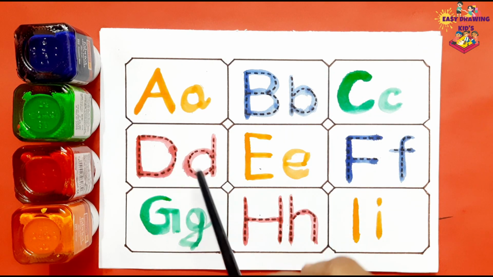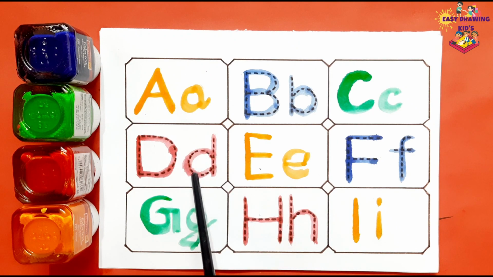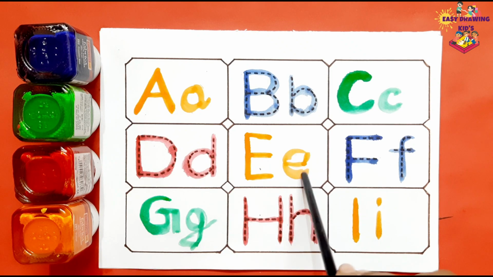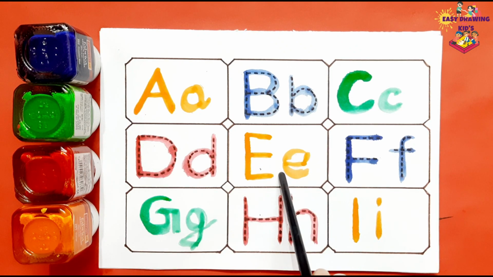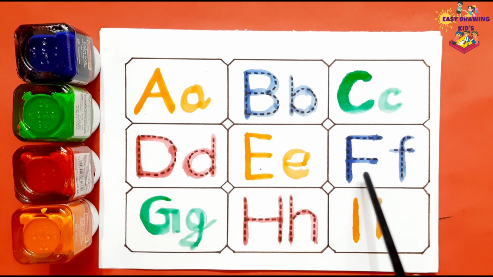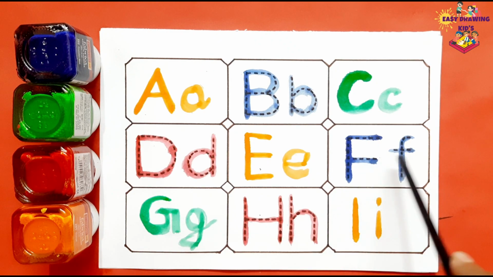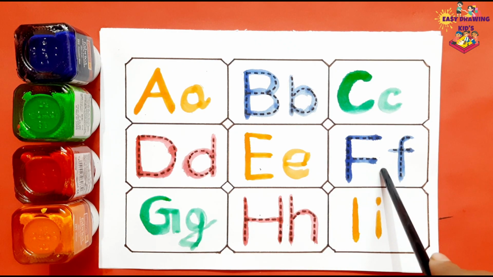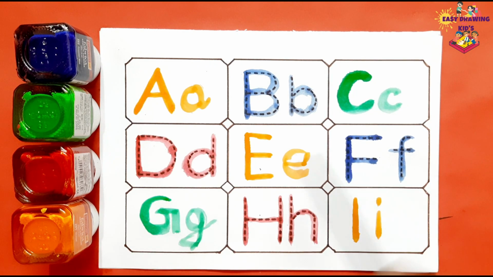Capital D, small d. D is for door. Capital E, small e. E is for earth. Capital F, small f. F is for finger.